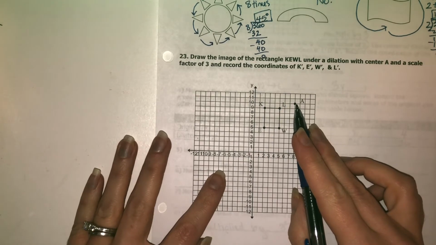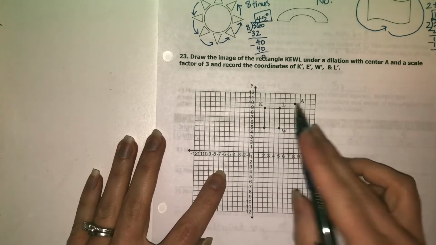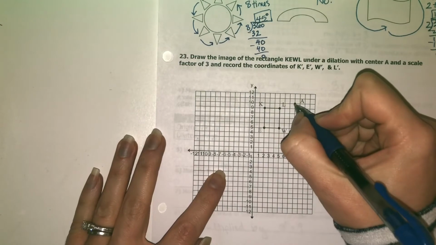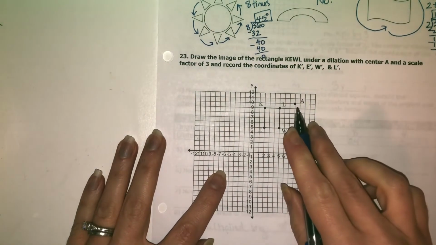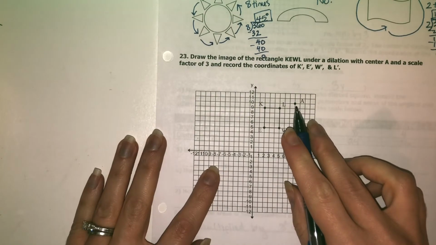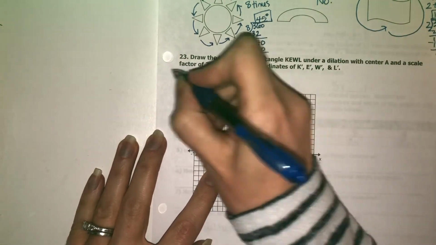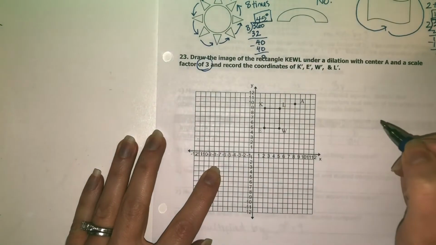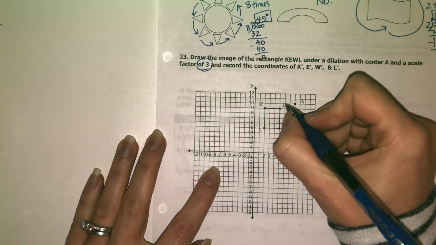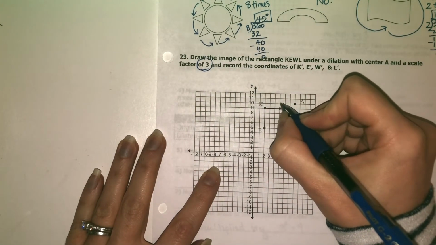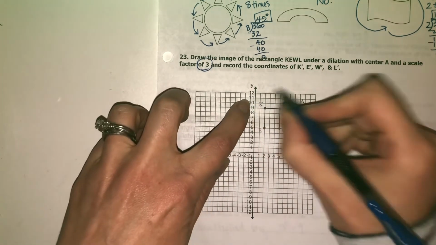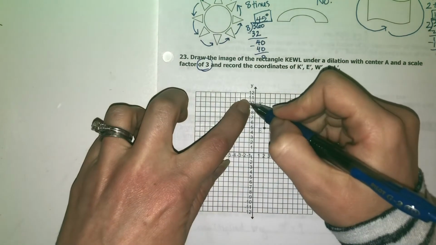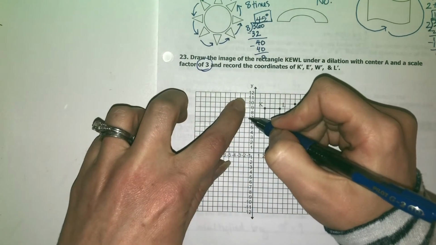So I like to start with the point that's closest to the center of dilation, which is point L. I go out 1, 2, 3, and down 1 to get to L from point A. So I'm going to multiply those times 3. So instead of going out 3, I'm going to go out 9, and instead of going down 1, I'm going to go down 3.